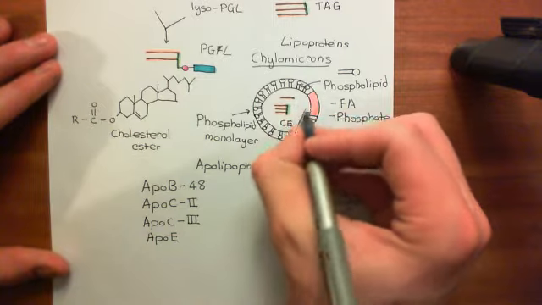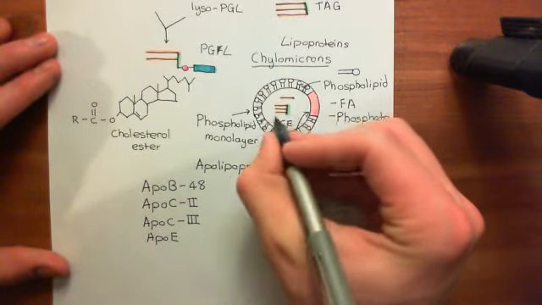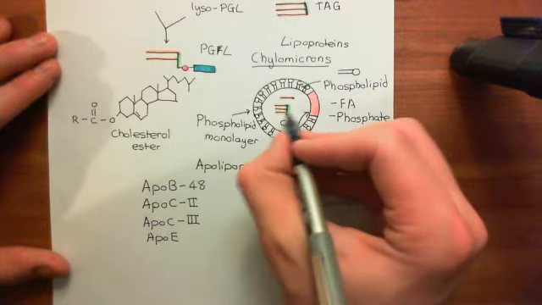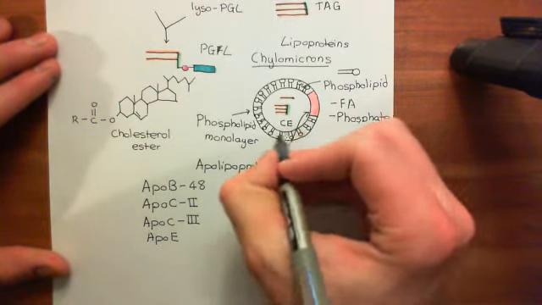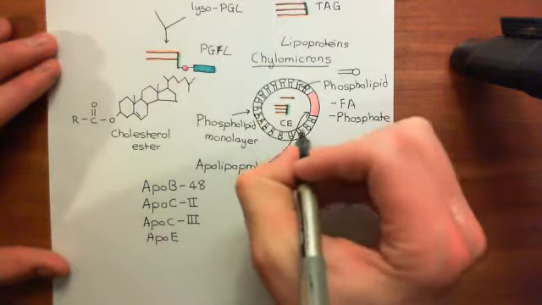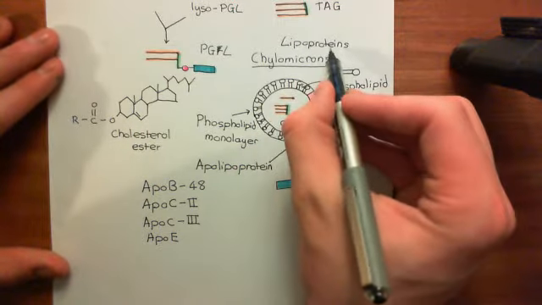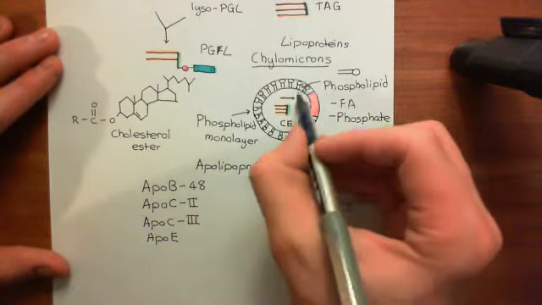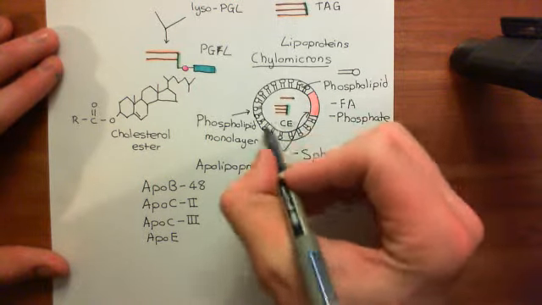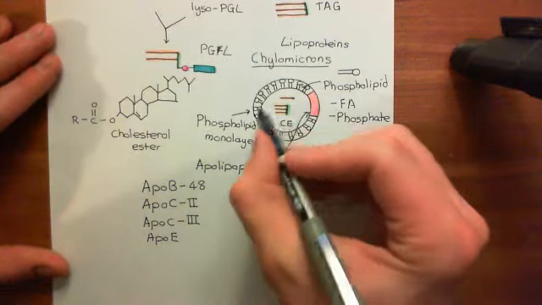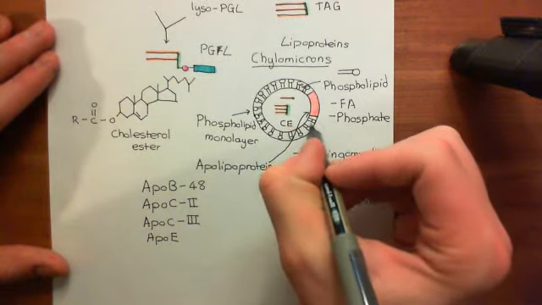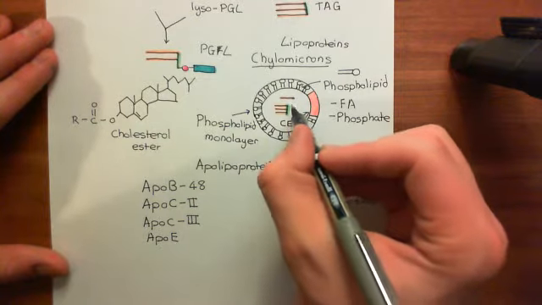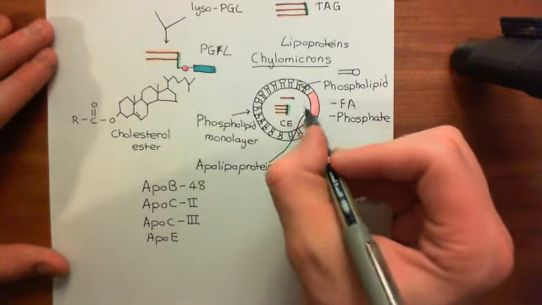And then in the center you have the really hydrophobic lipid molecules, which can't interact with water at all and therefore have to be shielded from water by the phospholipid monolayer here. So they're called lipoproteins because they have a protein component, which are the apolipoproteins, and then they also have a lipid component. And this is basically the major way that we transport lipid molecules around the blood, because obviously they can't actually dissolve in the blood on their own.